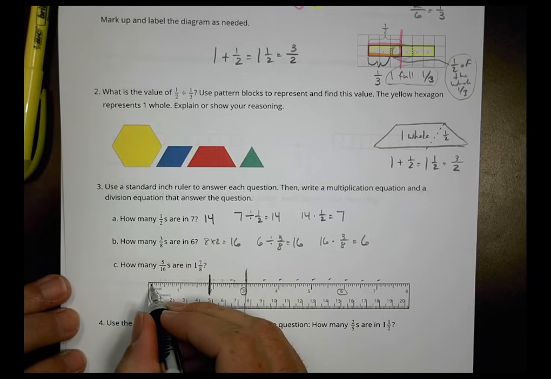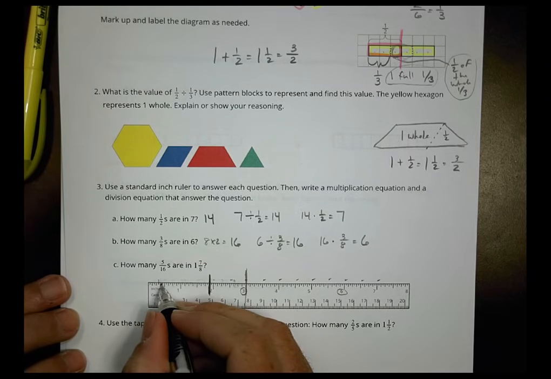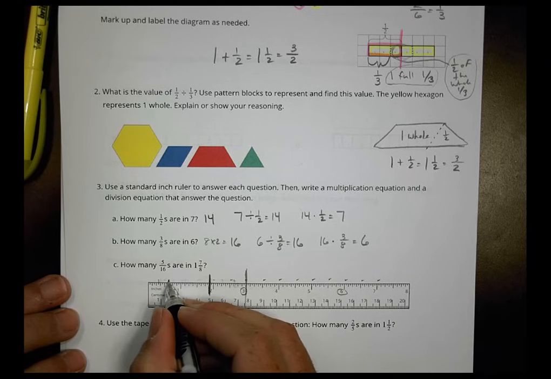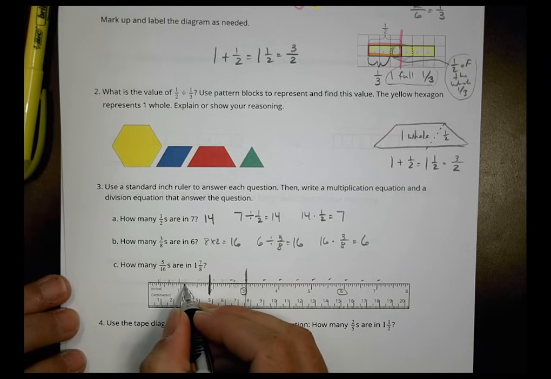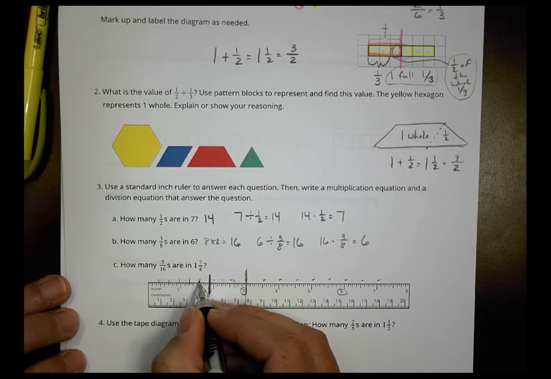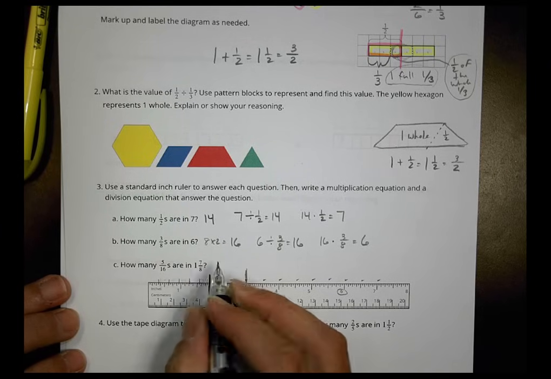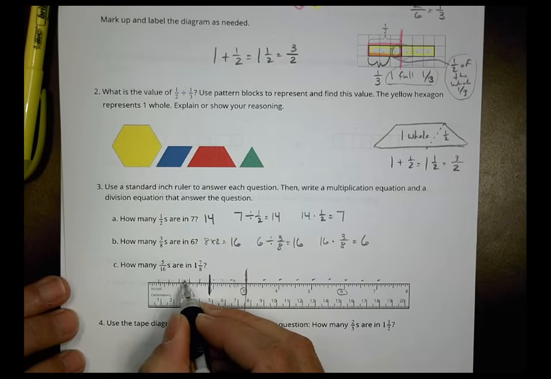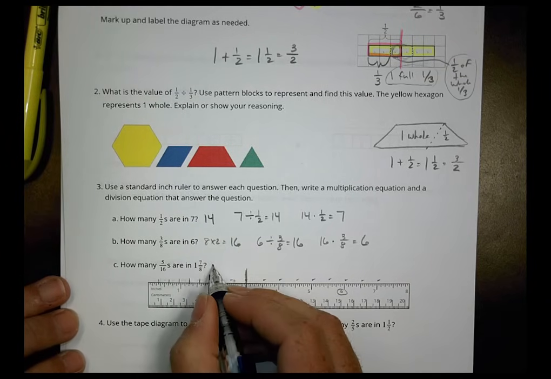So that's 1, 2, 3, 4, 5, again and again, group after group of 5. So I had 1, 2, 3, 4, 5, 6 of those inside of there.